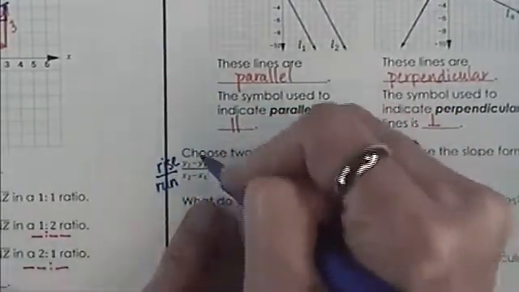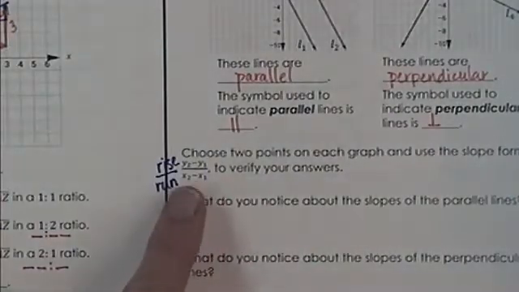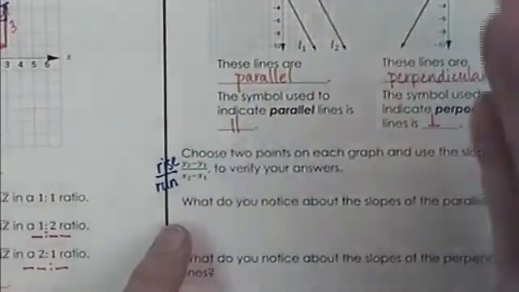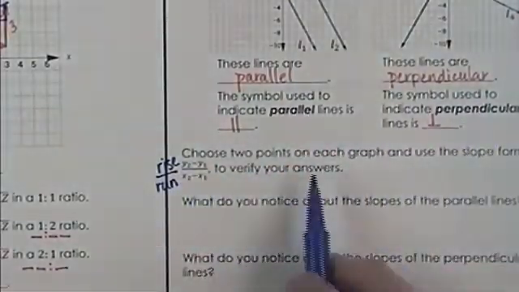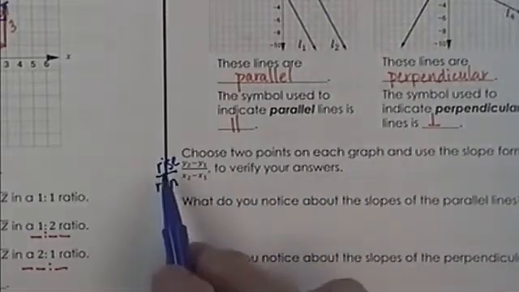So that's the formula for finding the slope of a line, but we're not actually going to use this in our pictures because we have pictures. Pictures make everything easier, right? We're going to count rise over run. We're going to do what they said. Choose 2 points on each graph and count rise over run.